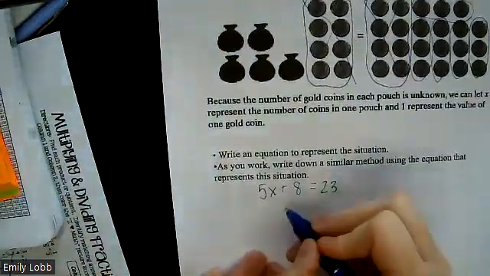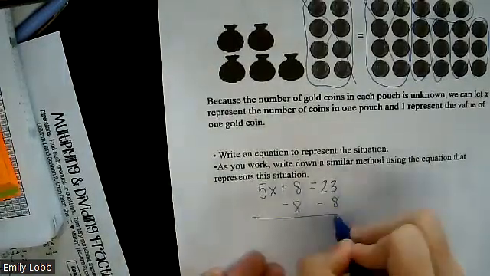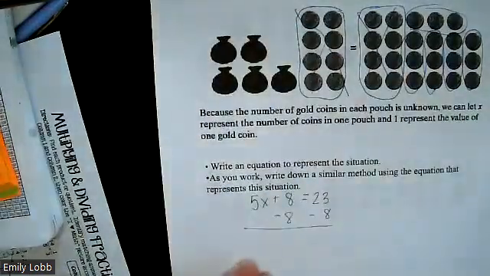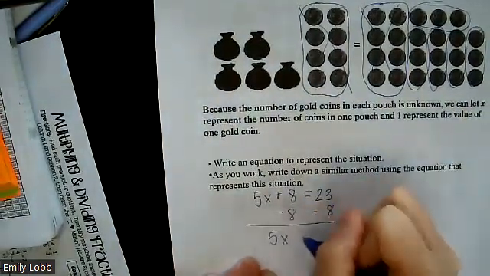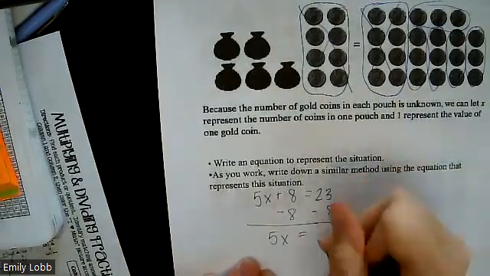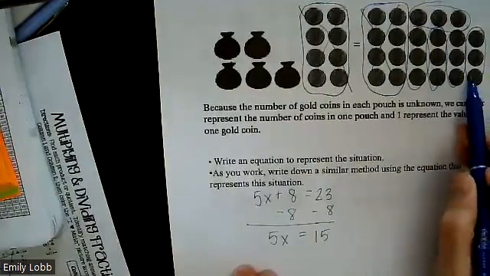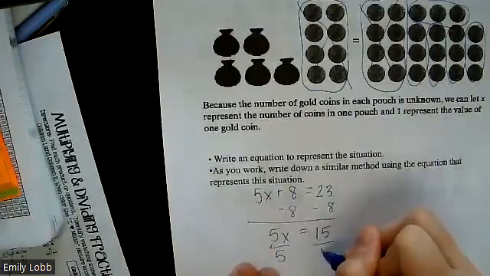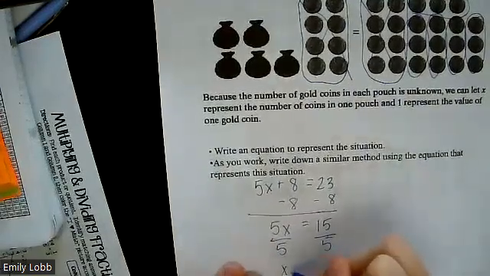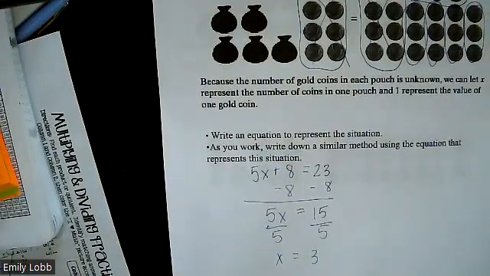In other words, we first subtracted 8 from both sides. We took out these 8 coins. So we said 5x is equal to 15. And then we divided the remaining 15 into 5 equal groups to get x is equal to 3. Okay, so just another way to look at our two-step equations.